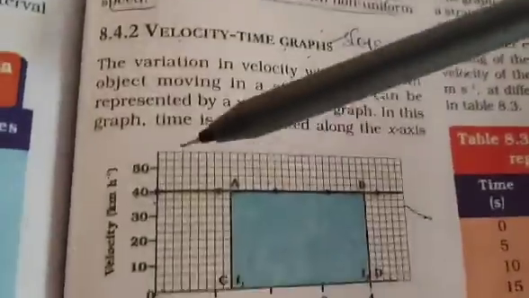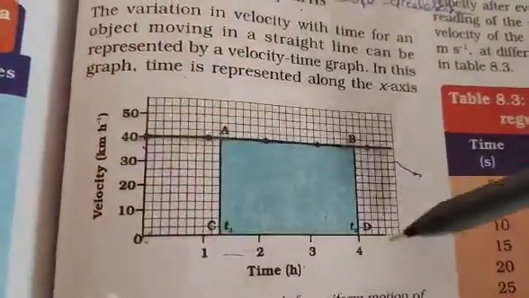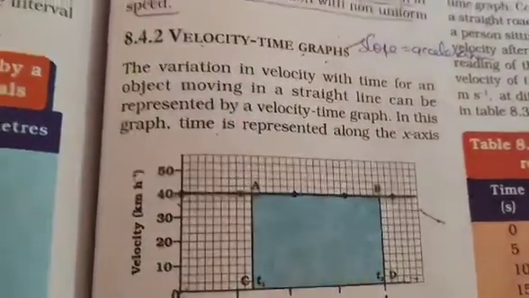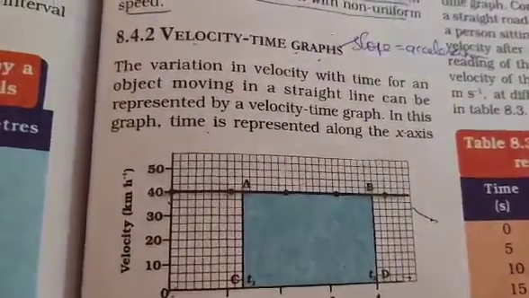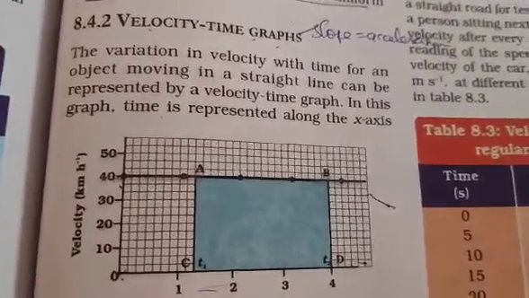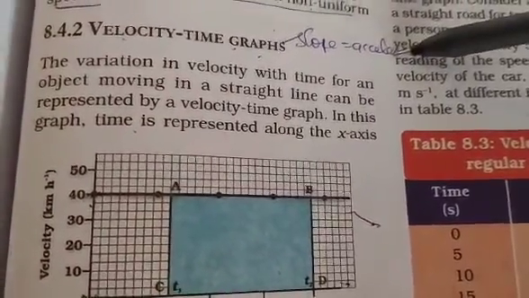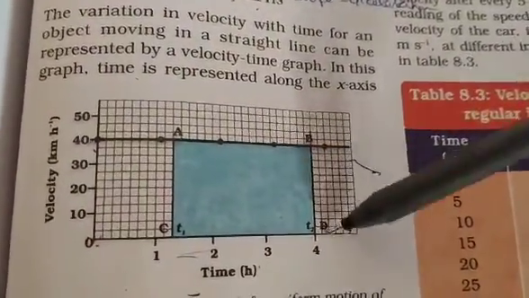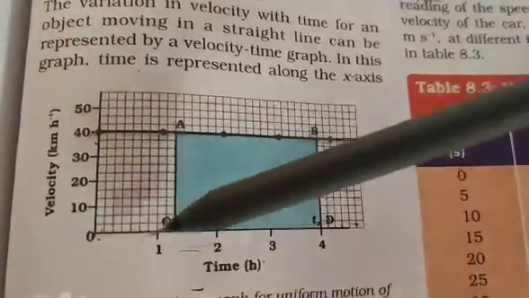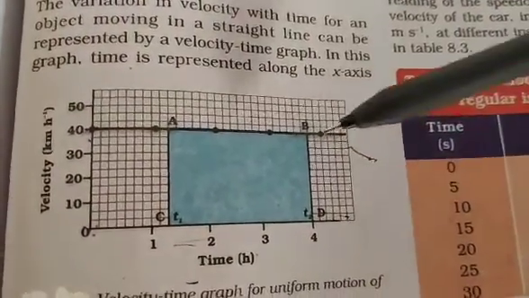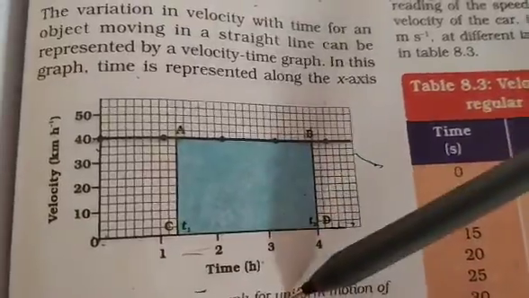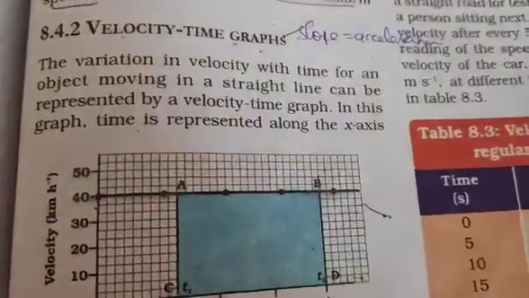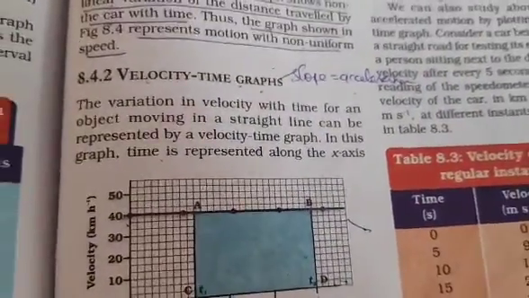Velocity time graph means you have velocity on the y-axis and time on the x-axis. In a velocity time graph, what will you get in the slope? Well, in the slope of a velocity time graph, you will get the acceleration. Why do you get acceleration in the slope of a velocity time graph? Because the y-axis is the velocity reading and the x-axis is time. And change in velocity upon time is acceleration. So the slope of a velocity time graph will always give you the acceleration.